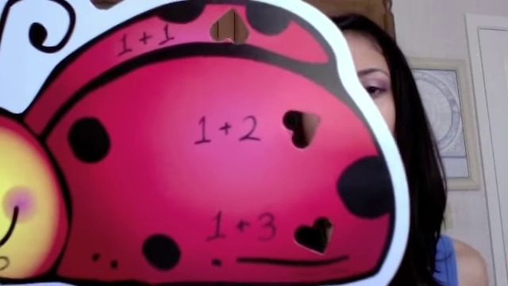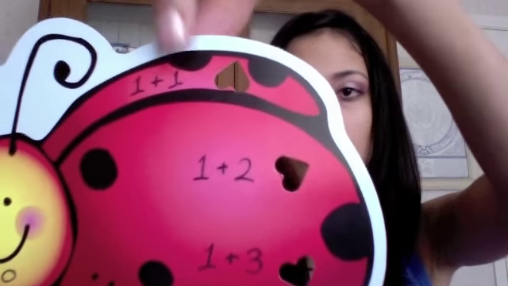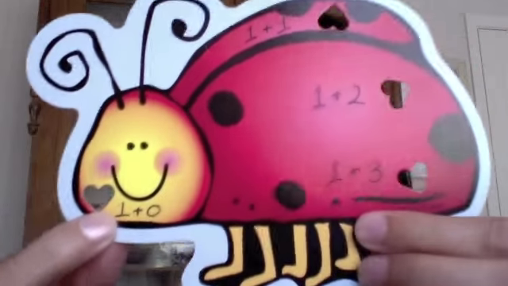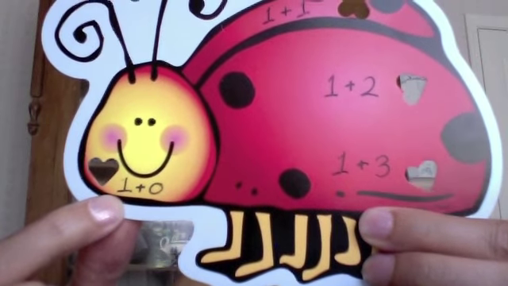Like my ladybug. Okay. Here we have our little ladybug. With the equations, you may see them here. We've got 1 plus 1, here is 1 plus 2, 1 plus 3, and down here is 1 plus 0.